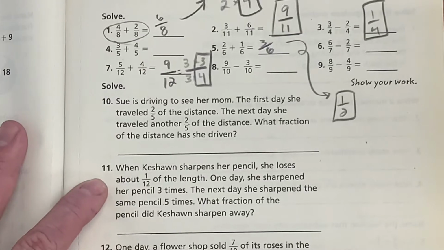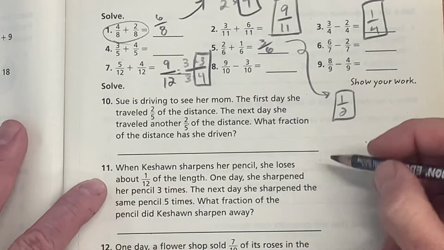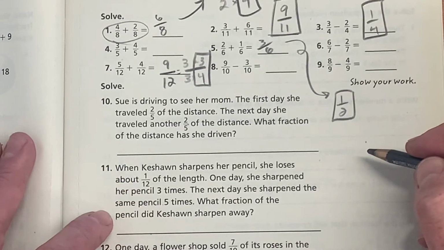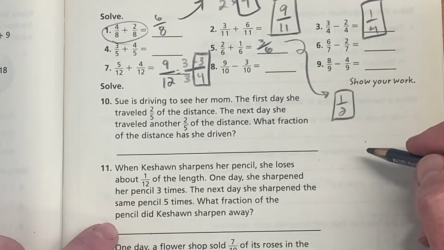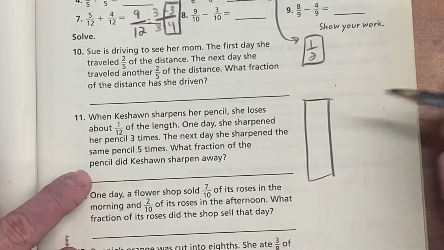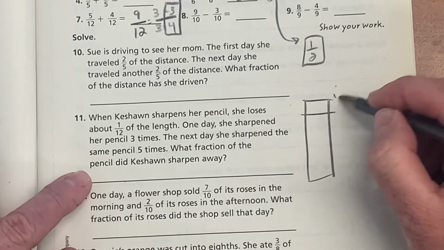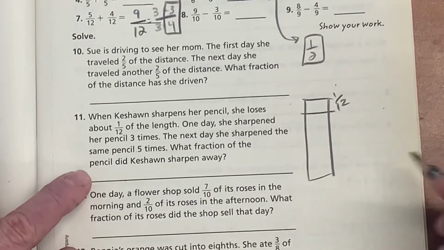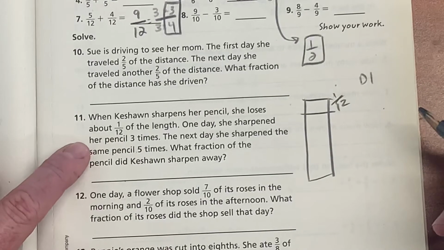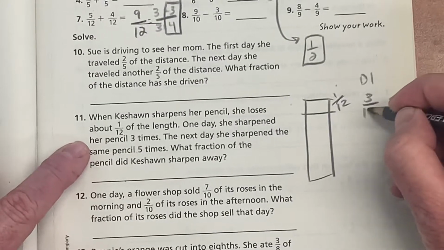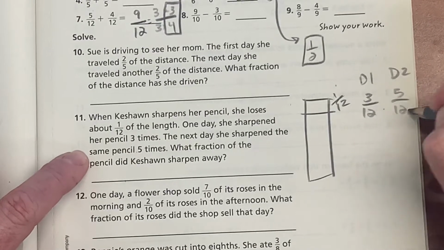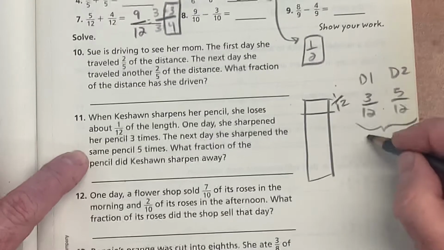Oh, 11. When Kashan sharpens her pencil, she loses 1/12. One day she sharpened it 3 times, the next day 5 times. What fraction of the pencil did they sharpen away? All right, so I don't know, draw a picture. So every time they cut it, they lose a 12th, right? Not a half, a 12th. All right, so day 1, they lose 3/12. And day 2, they lose 5/12 of the pencil. So you put those together, you're going to have this.